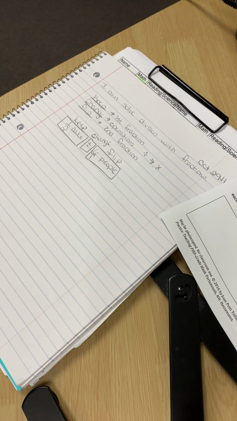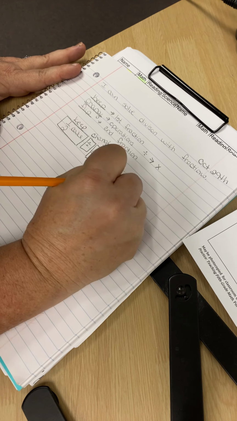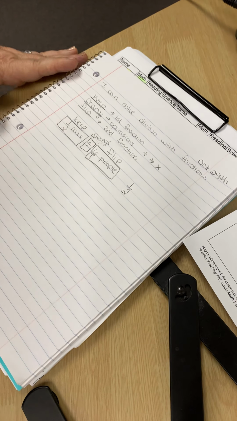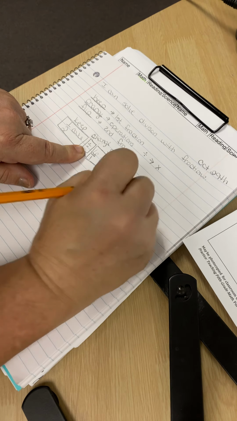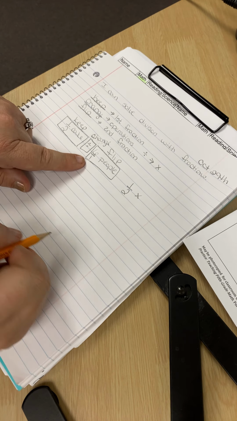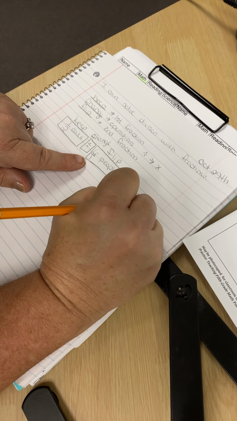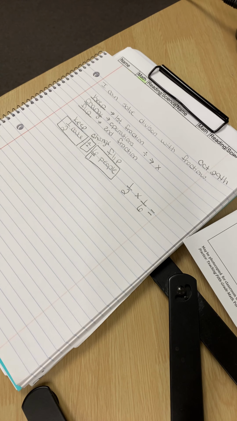All right, let's try this. So we're going to keep the 1/2. We're going to change our division to multiplication. And we're going to flip 6/1 to 1/6. And now if we did it correctly, we should be able to solve it.